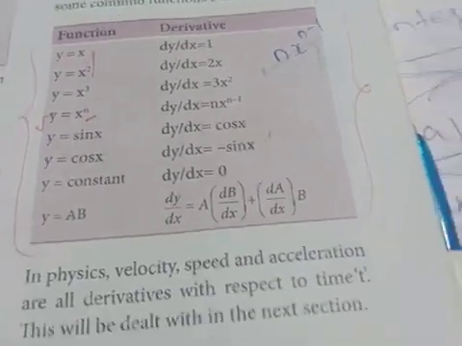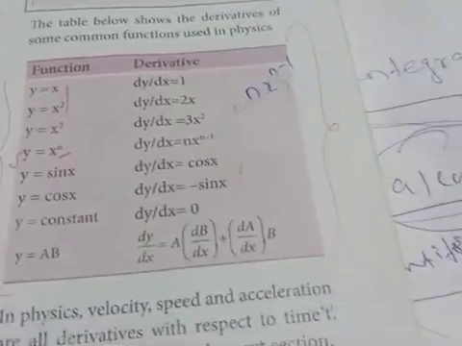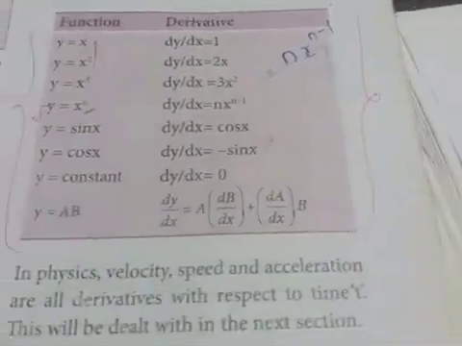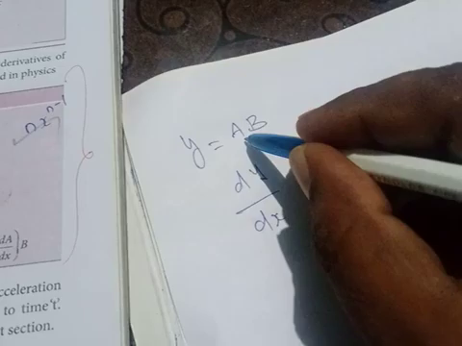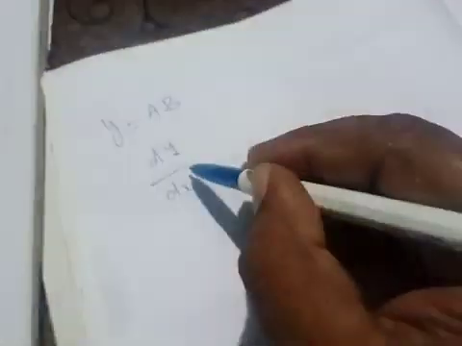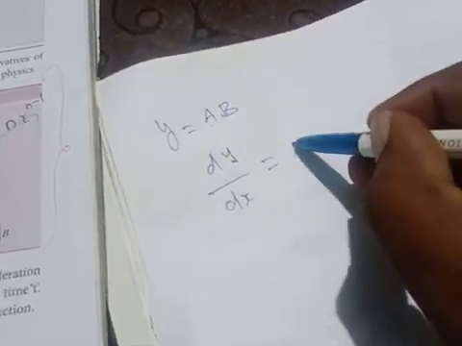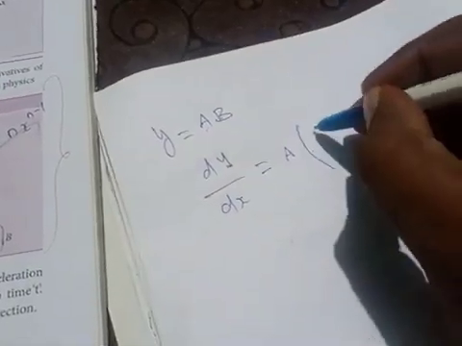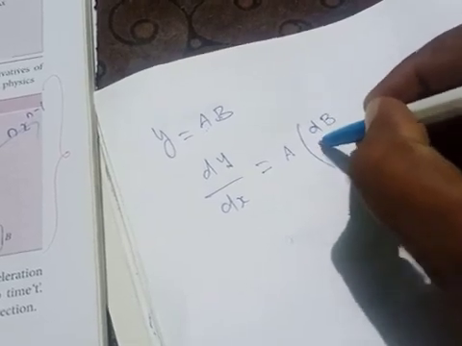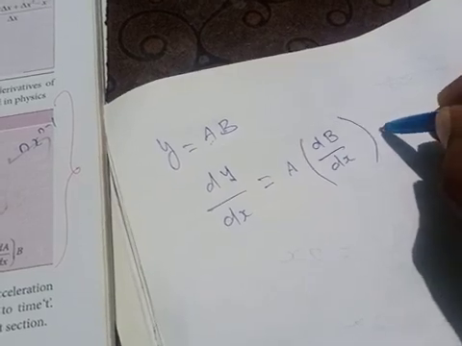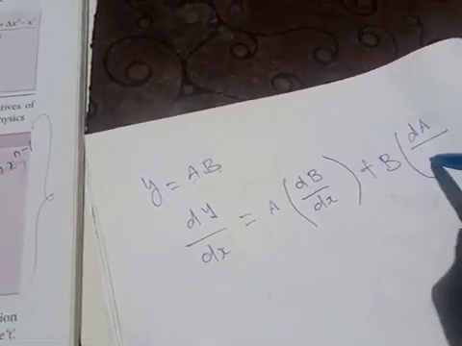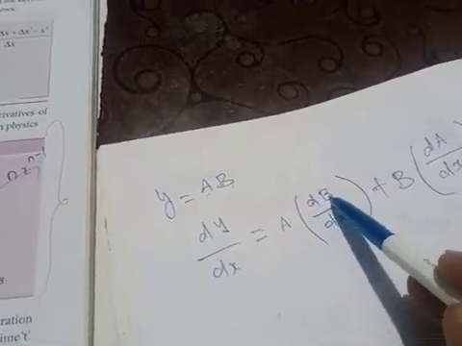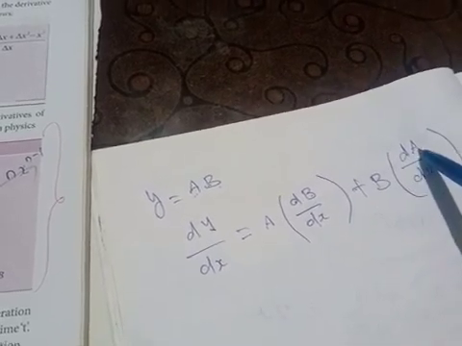Suppose y equal to ab. You can write the derivative form like this: y equal to ab means dy by dx. Here two functions are there, so you keep the first one, a, constant, and differentiate b, that is db by dx. In the same way, you keep b constant and differentiate a with respect to x. So here, for two quantities, we use this formula.